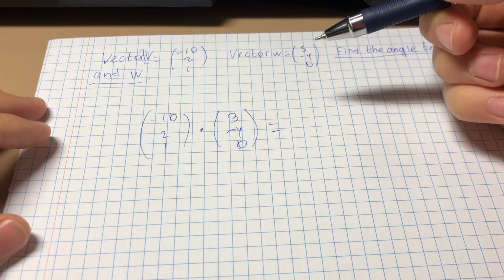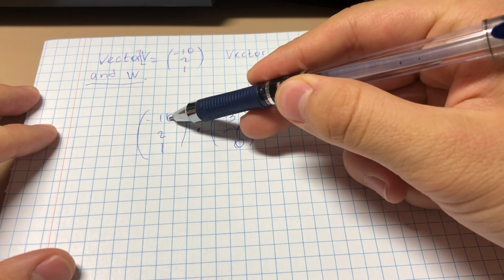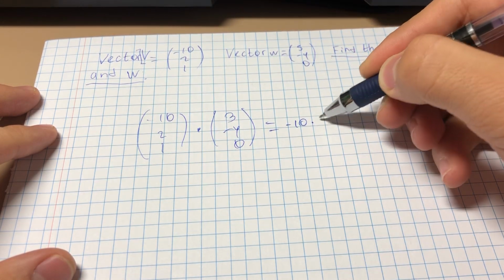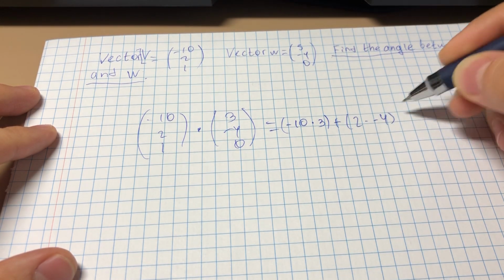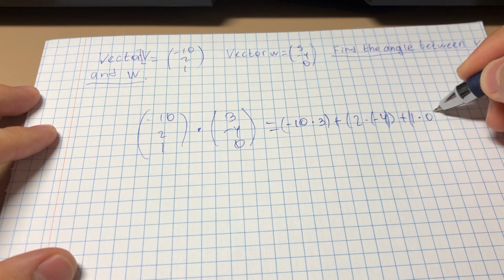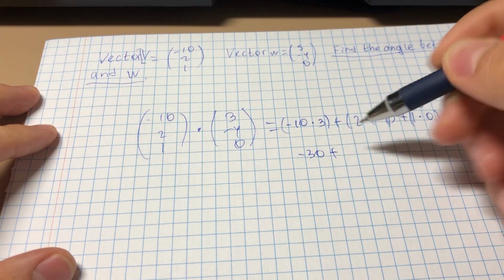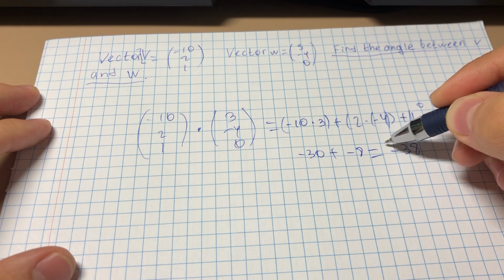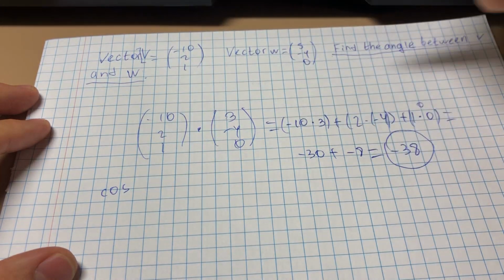I hope you know how to find this, but in case you don't know, it's simple. You just multiply -10 with 3, so it's -10 multiplied by 3, plus 2 multiplied by -4, plus 1 multiplied by 0, which is just 0. So it gives us -30 plus -8, which is -38. This is our product.